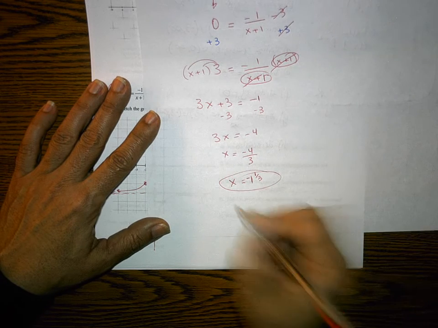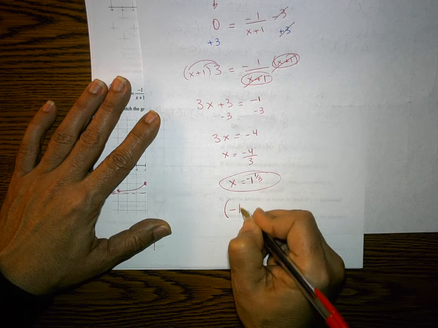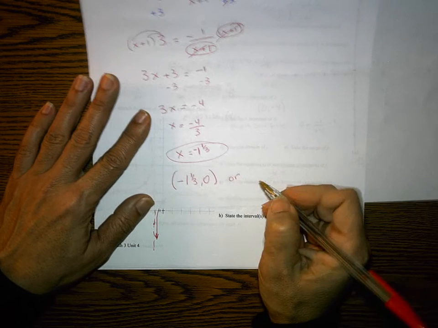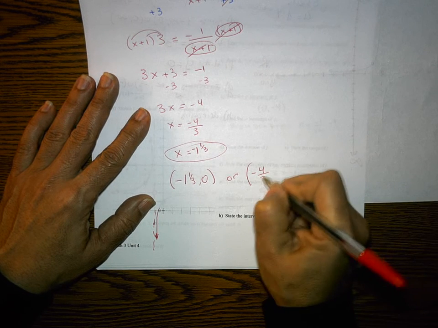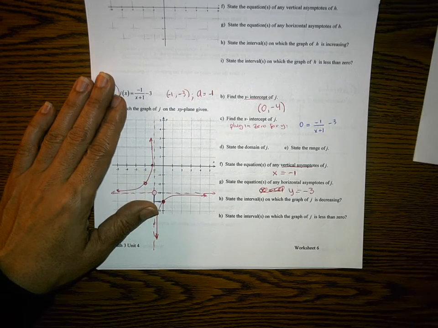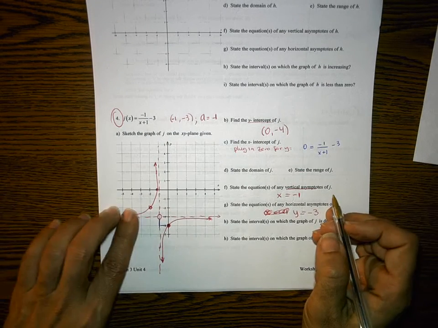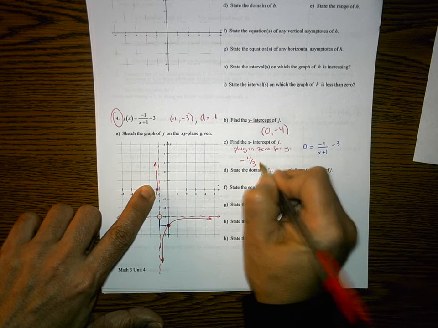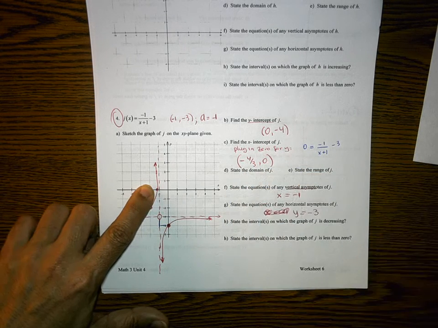We would show -1 and 1/3 comma 0, or if you want to stay with -4/3 comma 0, that's okay as well. So coming back over here to our question, our x-intercept is -4/3 comma 0, because we plugged in a 0 for y. Okay?